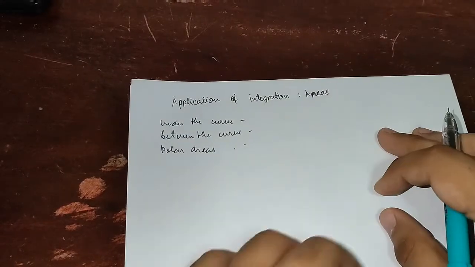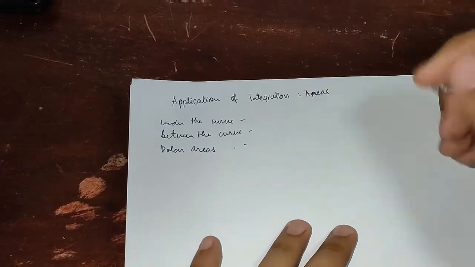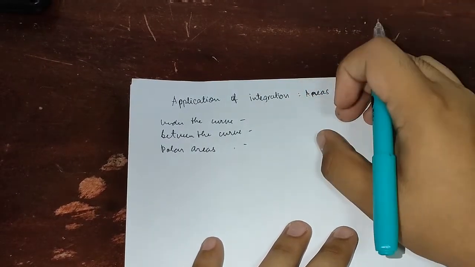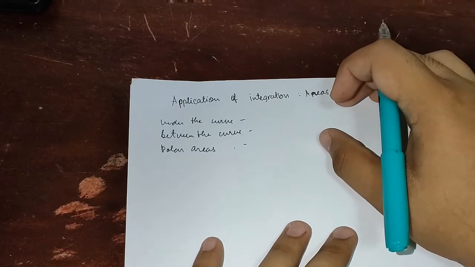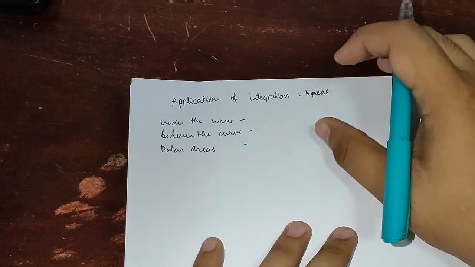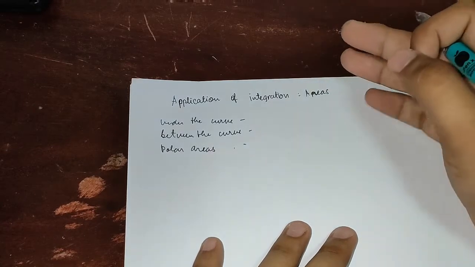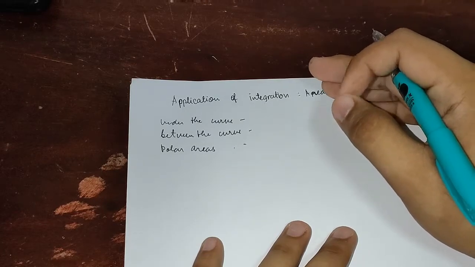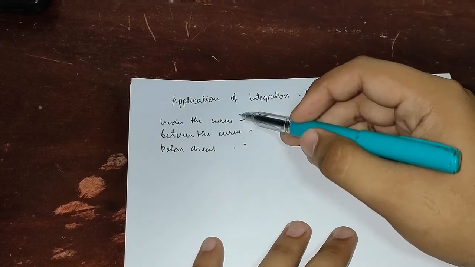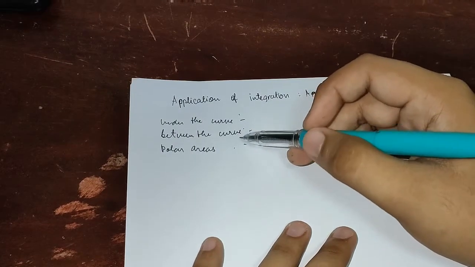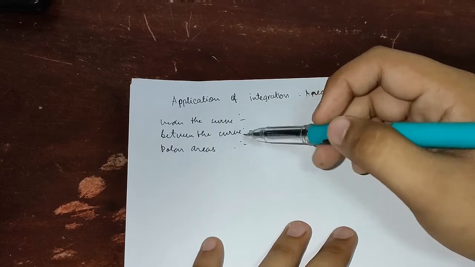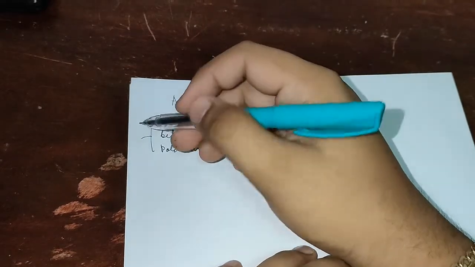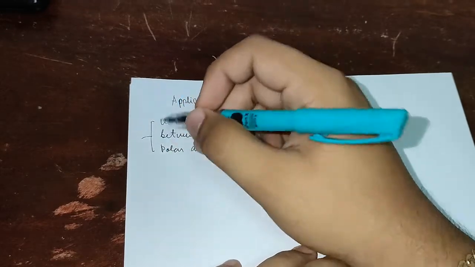So, good day everyone. For today's topic, we have the area and volume. But first, we will discuss the area. In area, there are three methods that we're going to find: the area under the curve, between the curves, and the polar areas. For each one, we will give an example so you can understand it more clearly.